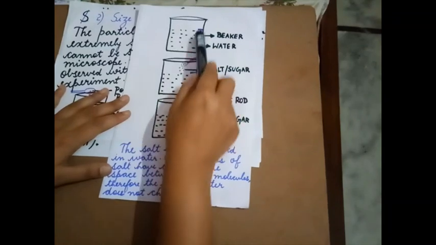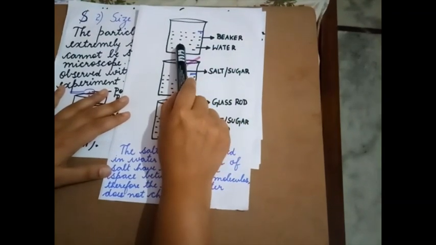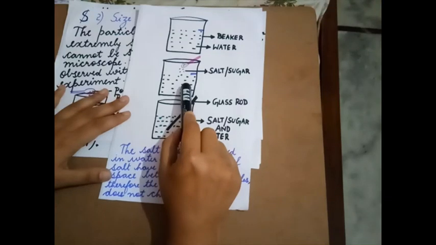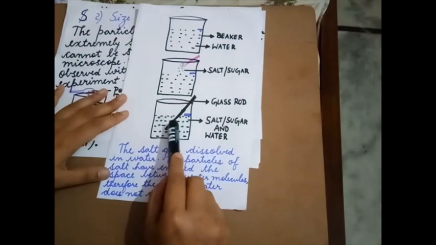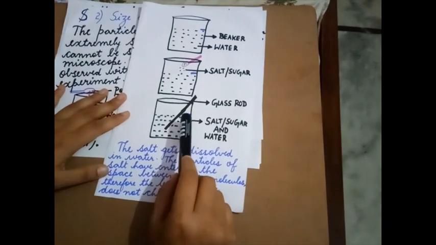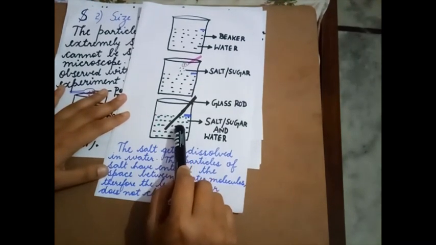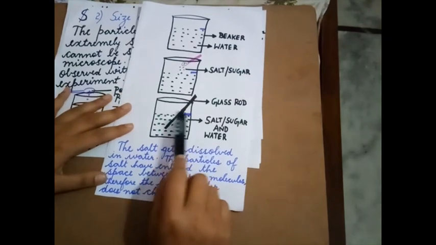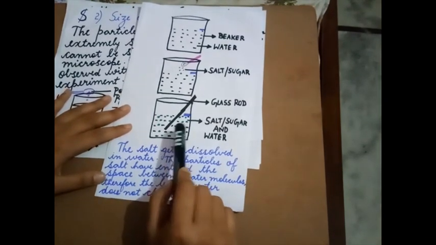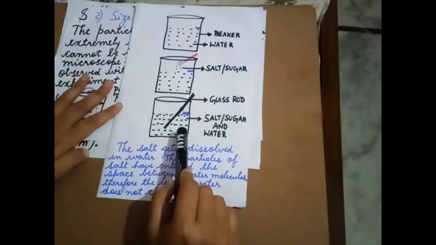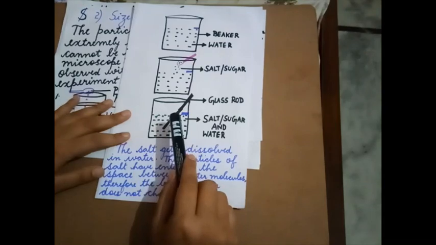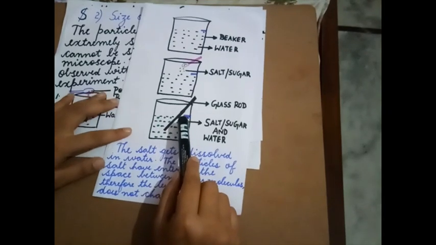For this, we need a beaker filled with water. Mark the water level. To this, we are adding either salt or sugar. Using the glass rod, we'll stir it. Now, our observation will be there is no rise in the water level. Our general tendency is to think that there might be increase in the water level because we are adding salt or sugar, but it is not so.